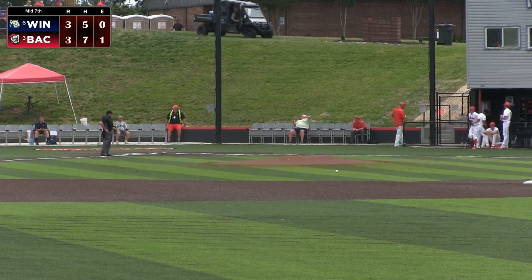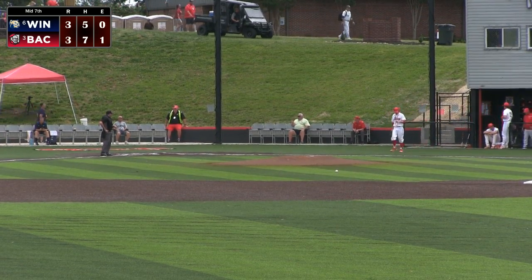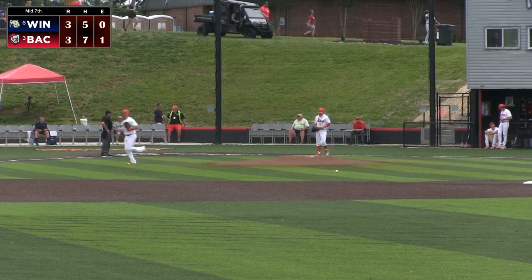When we come back here, tied up at 3 here in Game 1 of 3 today in the NCAA Southeast Regional, hosted by North Greenville University, here on the North Greenville Sports Network.